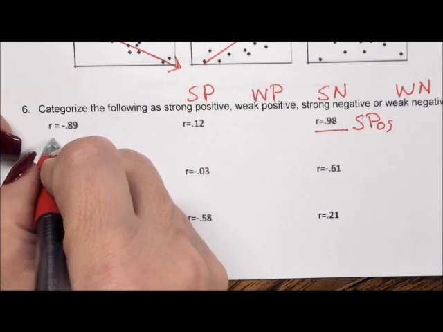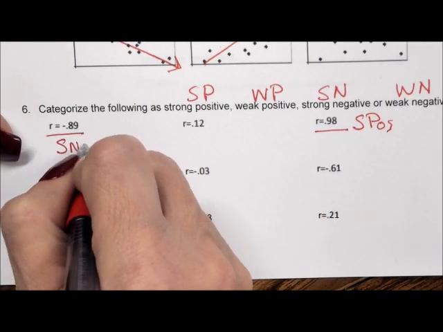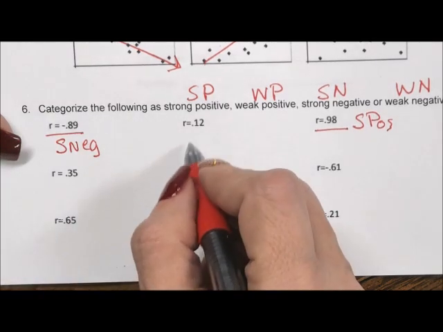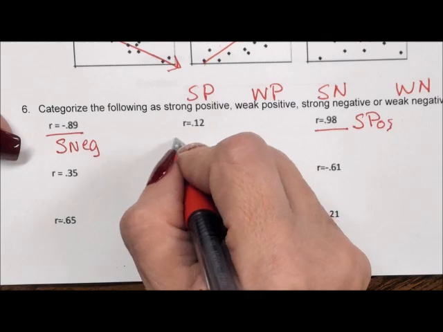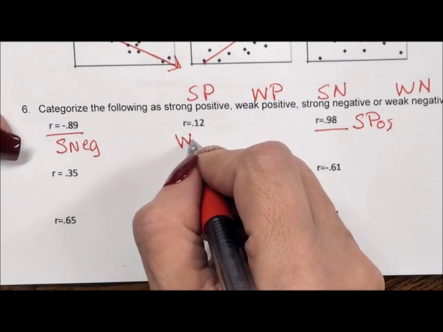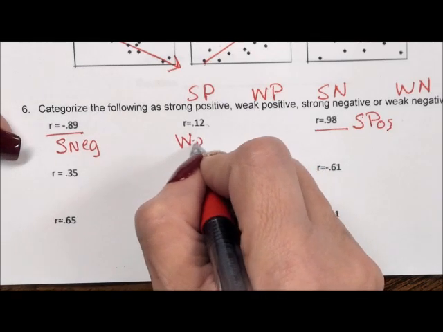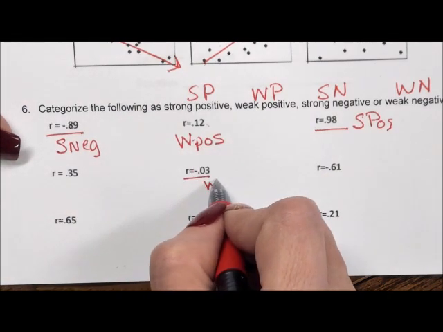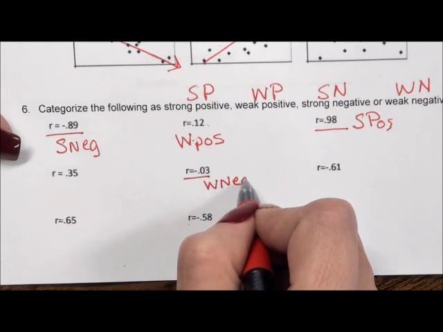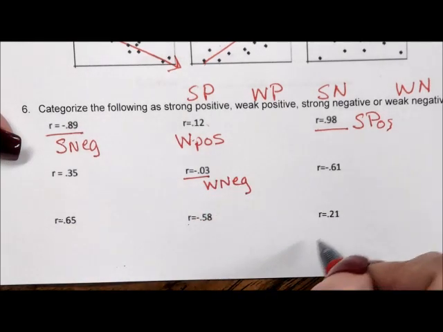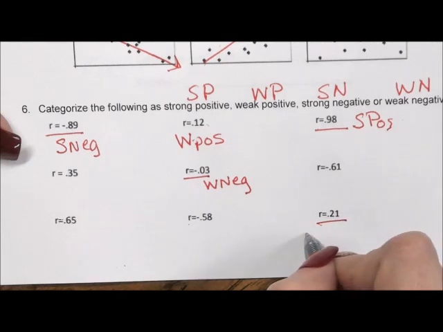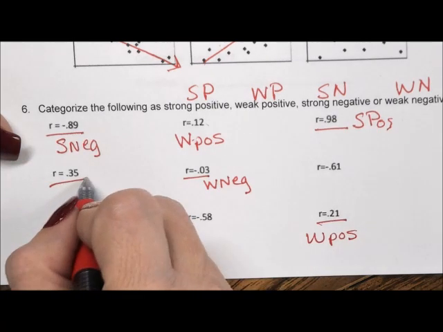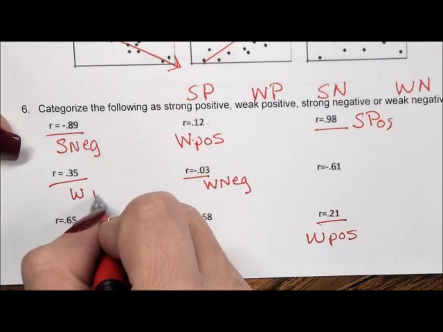We got this one right here. This would be strong, but it would be a strong negative. Okay. Well, 0.12, that would be very weak, because remember, we're thinking about it like a dollar. It's positive, so I'm going to say a weak positive. This one right here would be very weak, but it's a negative. Right here's another weak one, and it's a positive one. Here's another weak one, and it would be a positive.